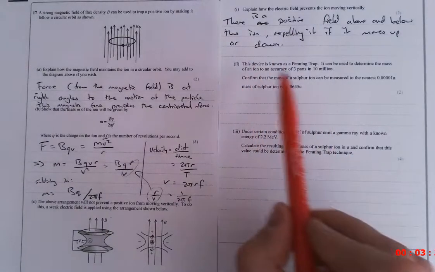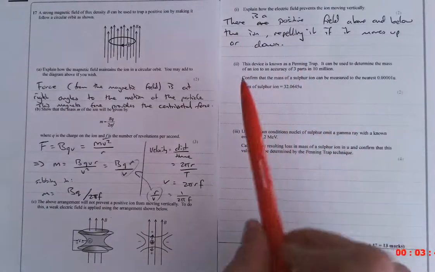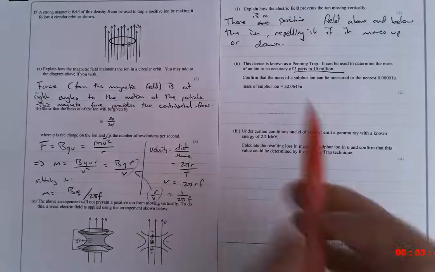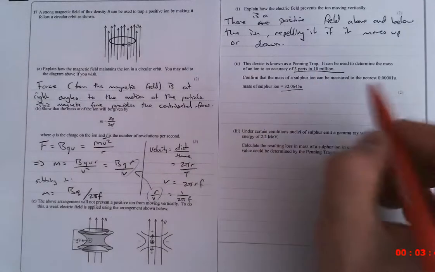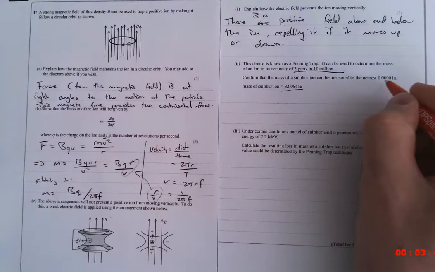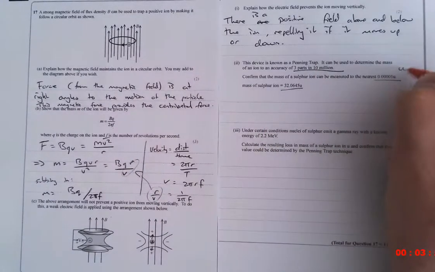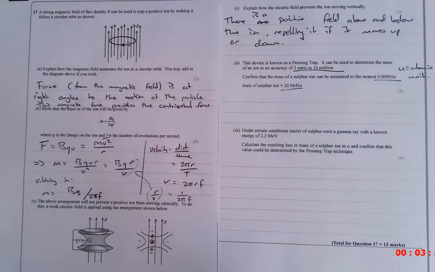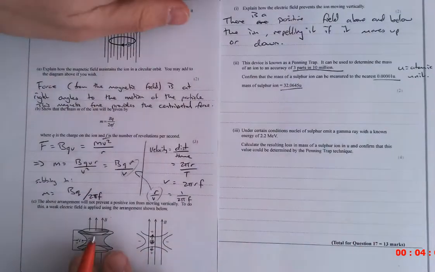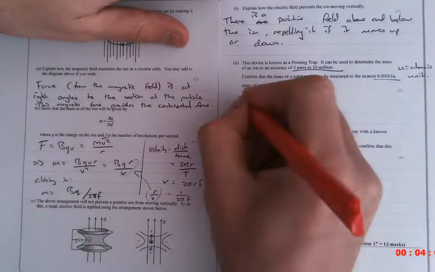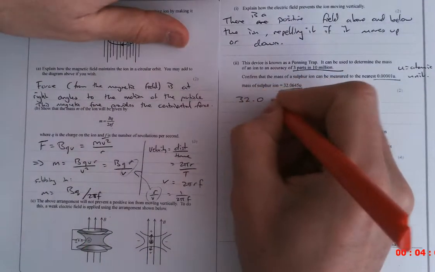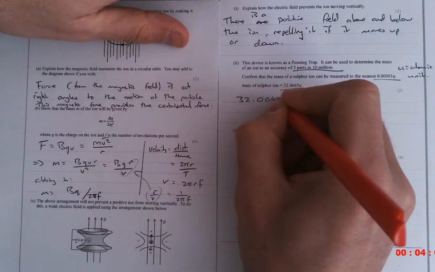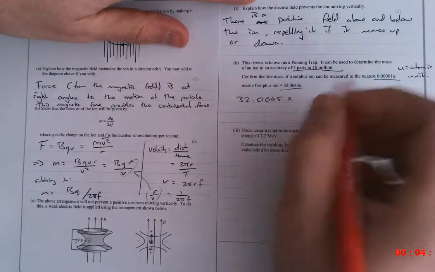Part II. The device is known as a penning trap. It can be used to determine the mass to this accuracy. Confirm that the mass of a sulfur ion can be measured to the nearest 0.00001 U, where U is of course the atomic mass unit, which is the mass of one nucleon. So how can we get it to 3 in 10 million? So what we need to do is work out what 3 in 10 million parts of this are.